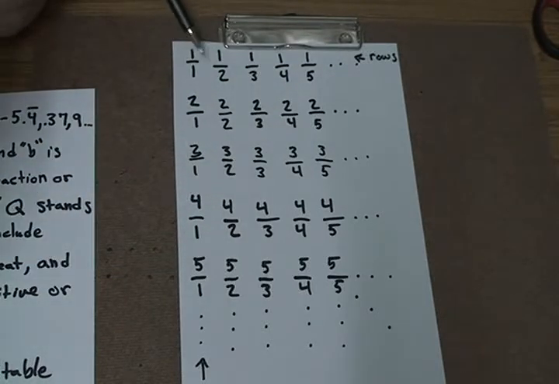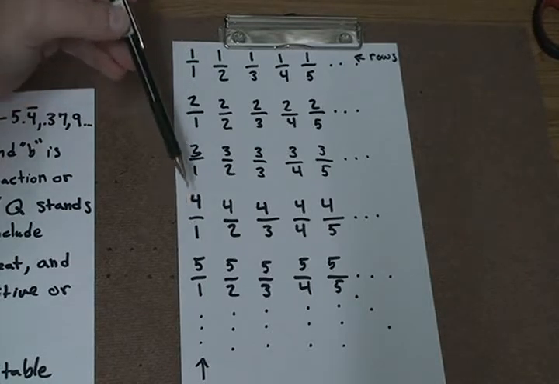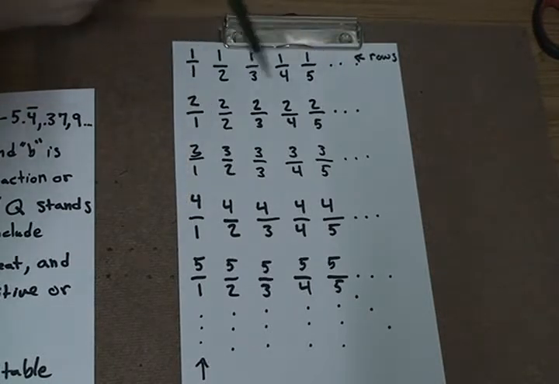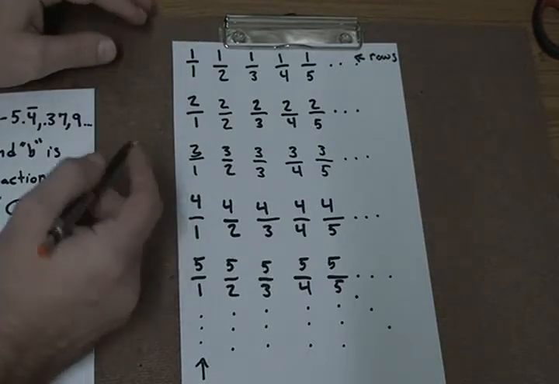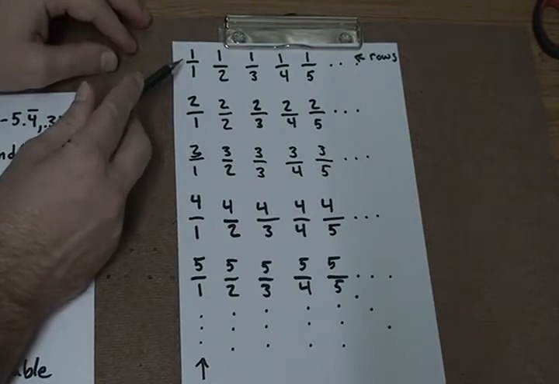This counts all the fractions that are possible because this takes care of every possible fraction there is, since these go on forever. To count these, all we do is we cross out anytime we have repeats.